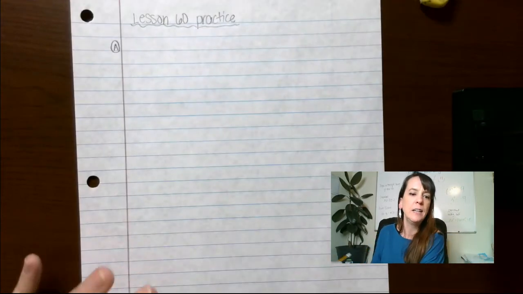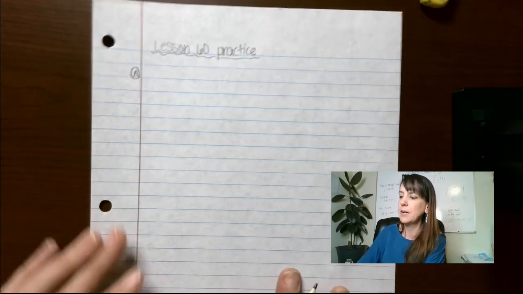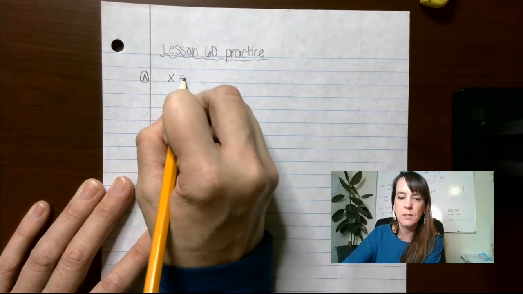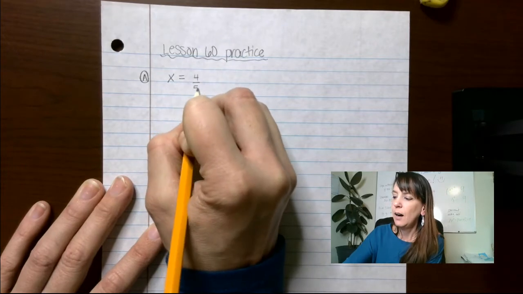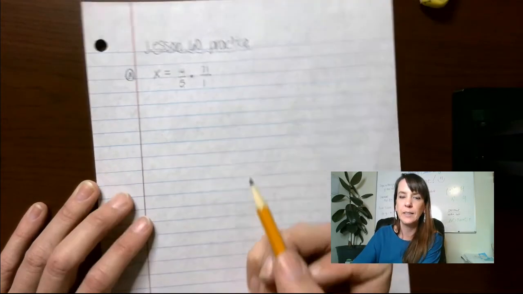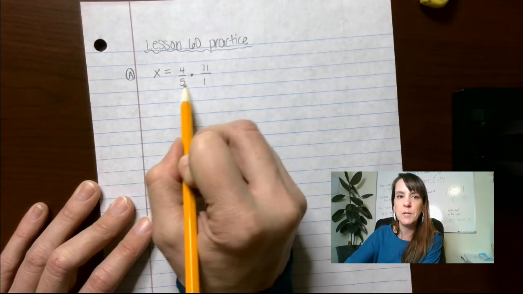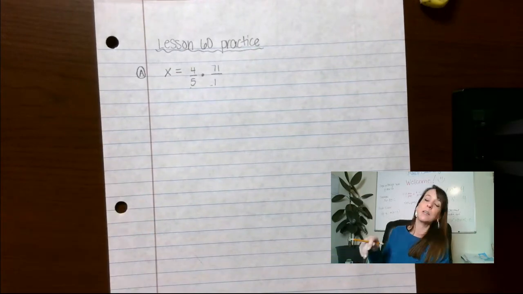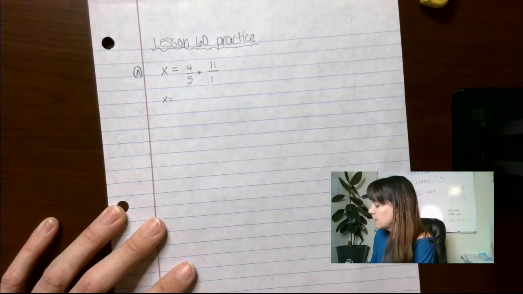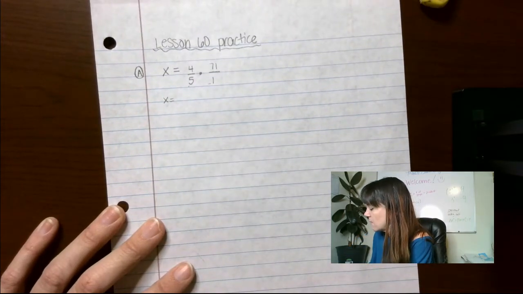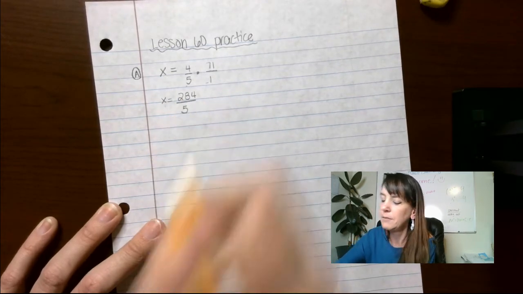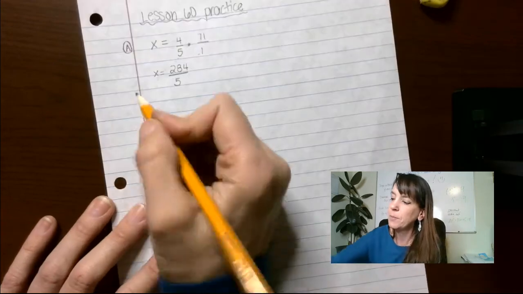For A, what number is 4/5 of 71? So what number, that's x, is, means equals 4/5 of, which means multiply, 71. And I'm going to turn it into a fraction by putting it over 1. We multiply straight across the top, straight across the bottom. The only time we cross multiply is if the equal's in the center. So this means x equals 4 times 71, which gives us 284 divided by 5.